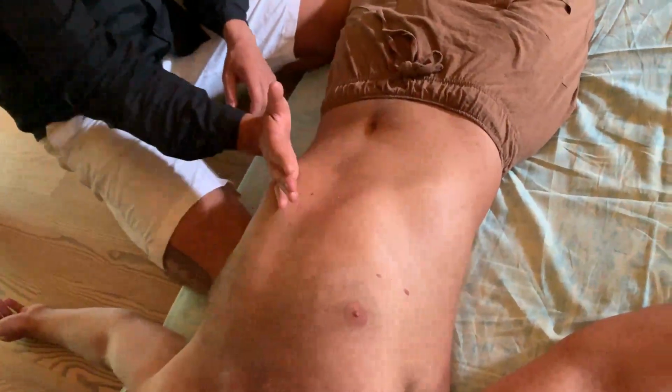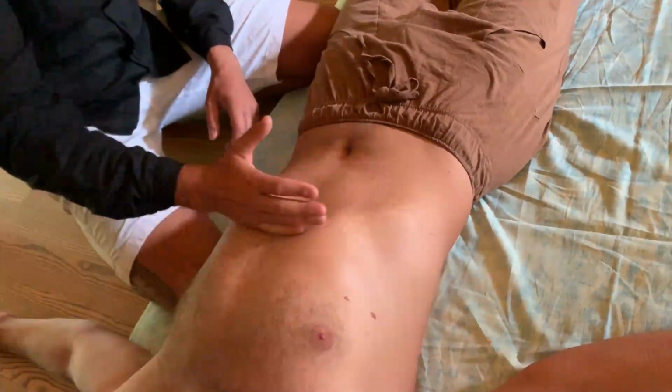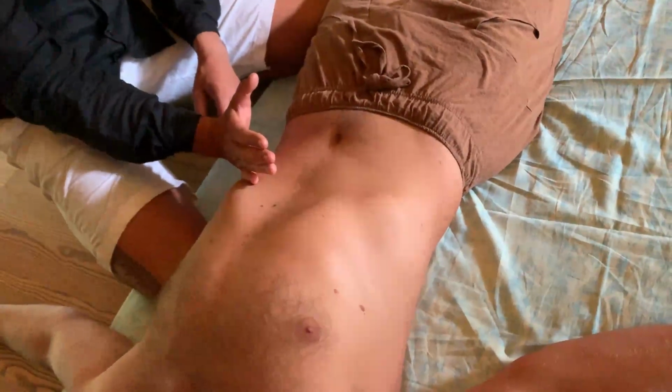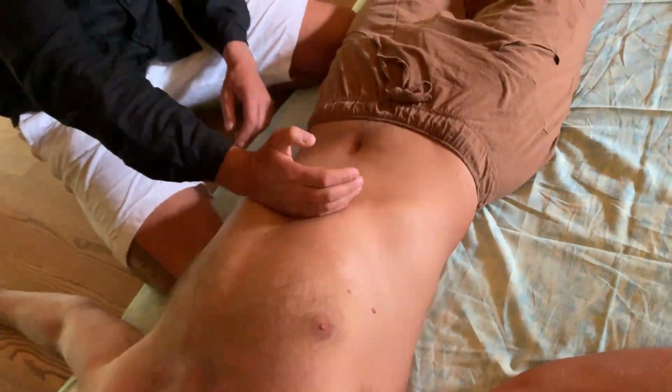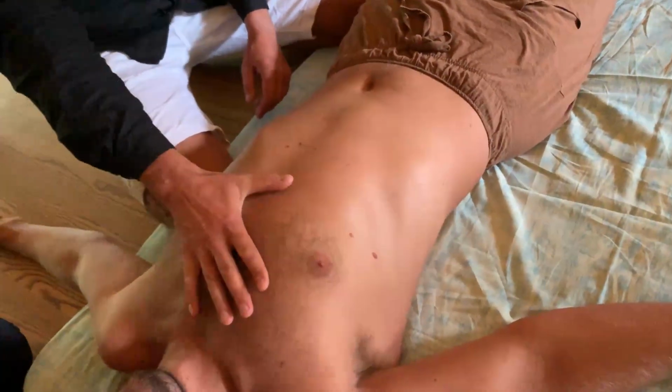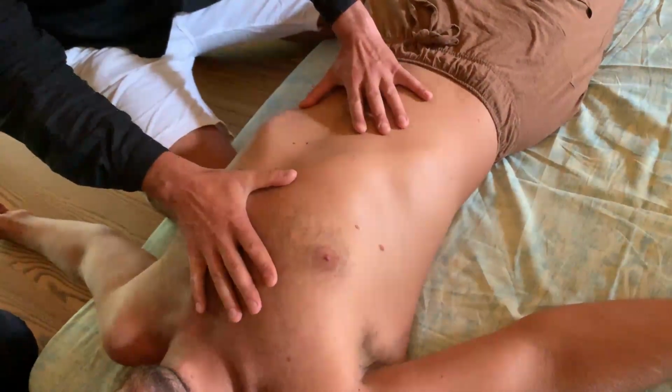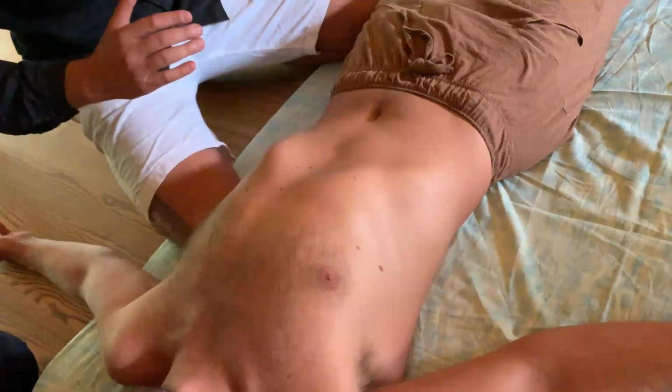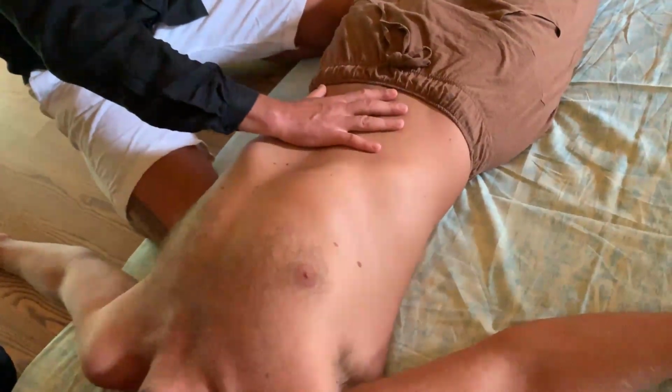It fills up this whole area, and it's a major muscle that separates the lungs and the heart from the abdominal region. So it's like a ceiling for all the abdominal region.